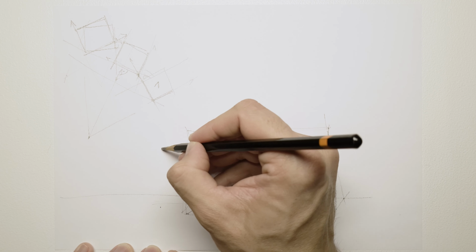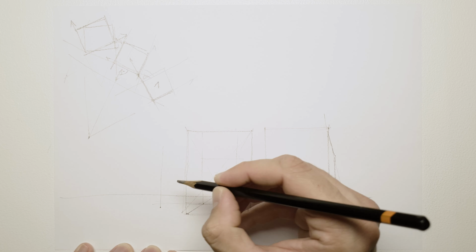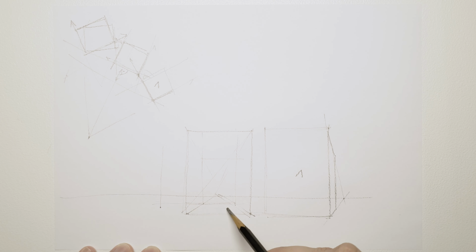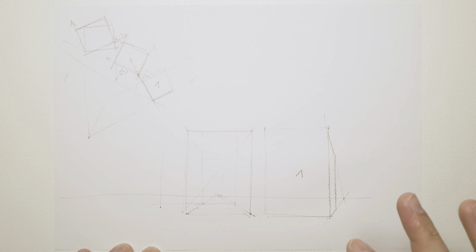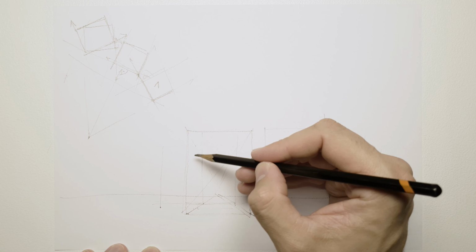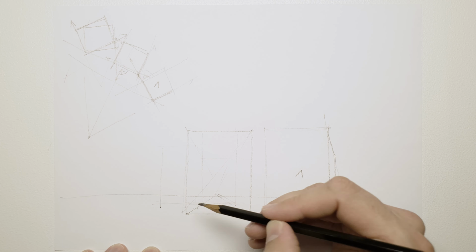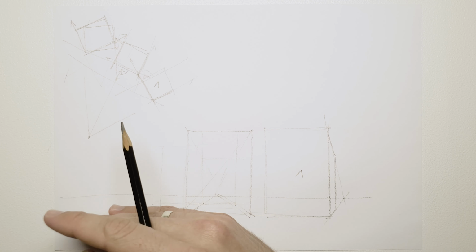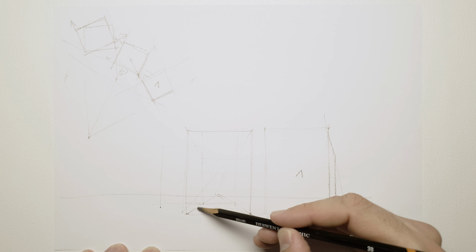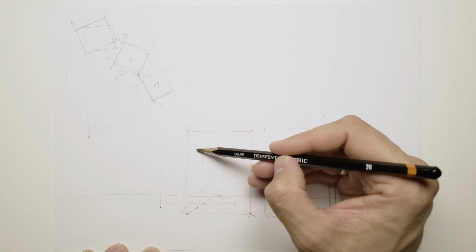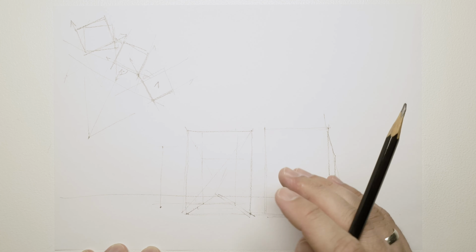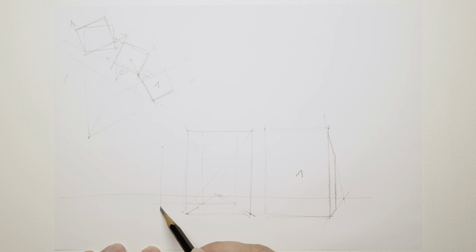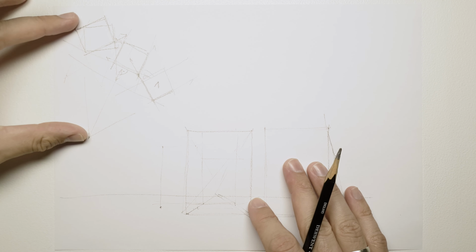Keep in mind that it's somewhere on the surface. We can get a height from this object by trying to reach the face of this object with the horizontal lines and see where it reaches, and get a height from there. Okay, and there's the angle.